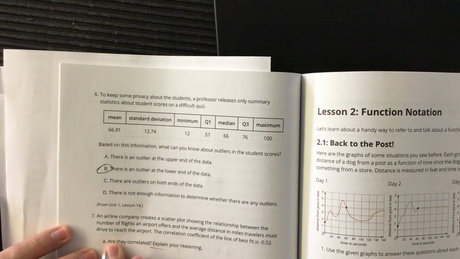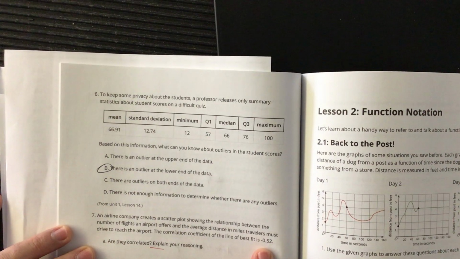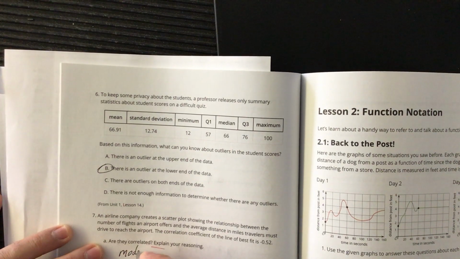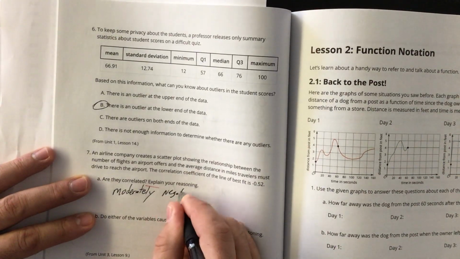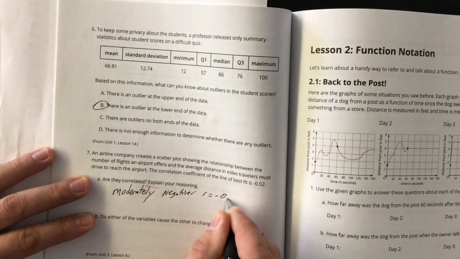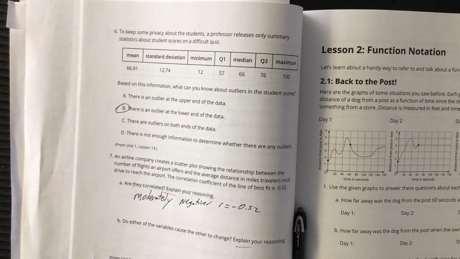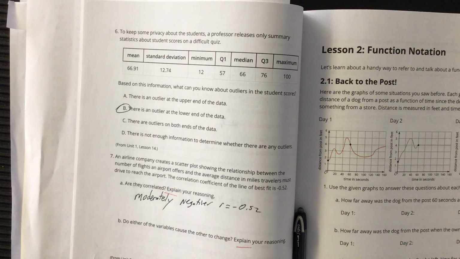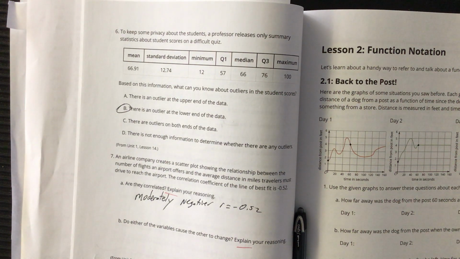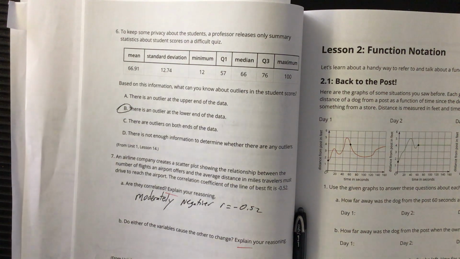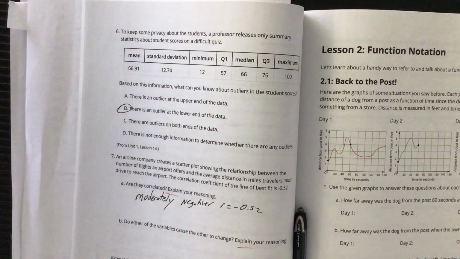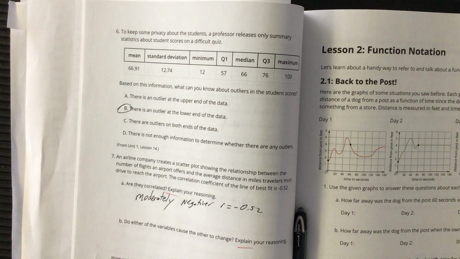Question number 7, are they correlated? It's up to you, I'm on that 0.5. You might call that moderately, certainly not strong. Moderately negative. Do either of the variables cause the other to change? No. Okay, does where you move, if you move close to the airport, affect the number of flights that airport offers? Absolutely. I don't think so.